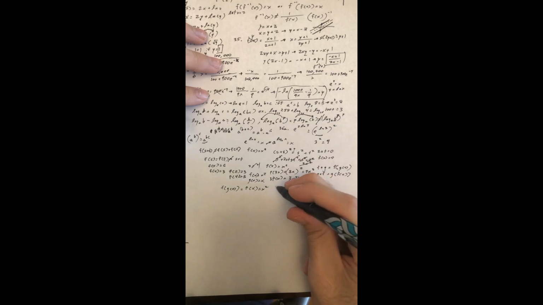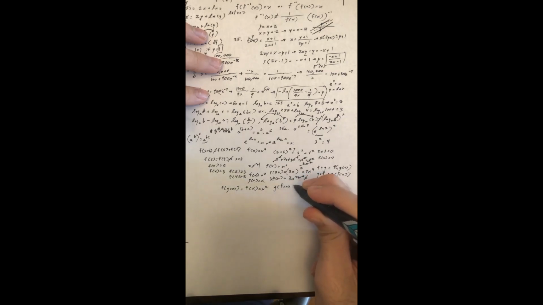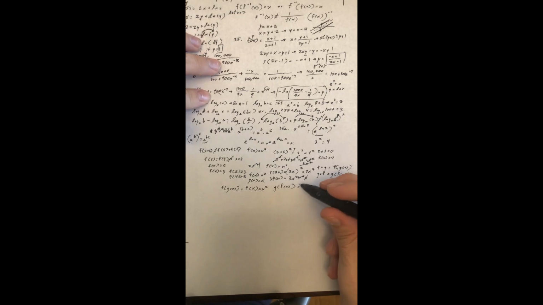Now g of f of x: what's f of x? g of x squared. Okay, I gave an example that worked. It's equal to x squared. Of course, the one example I used worked, but that is in general false. You can fool around with the functions if you'd like.